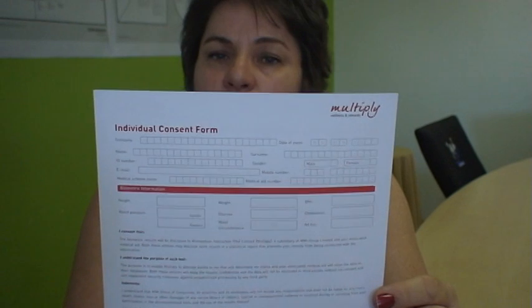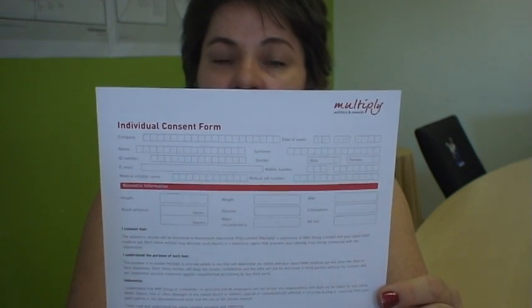Then in the next one it says date, then it says the client's name and surname, the ID number of the client, whether the client is male or female, the email address of the client, the mobile number of the client, and the medical scheme and number of the client. That's important information, please, because these things need to be put onto a system where the points will be generated.